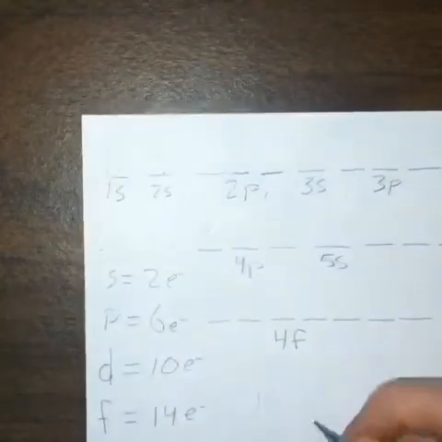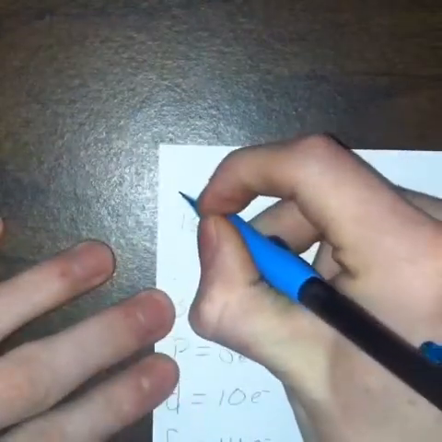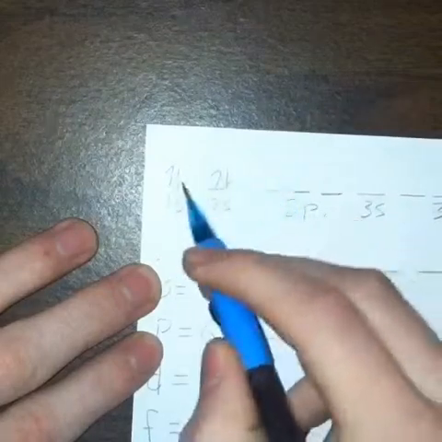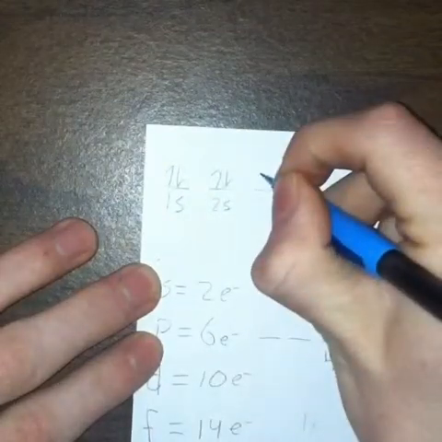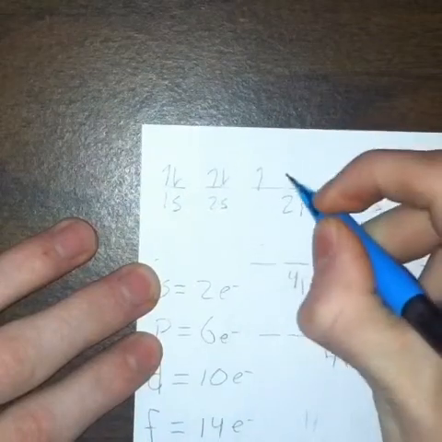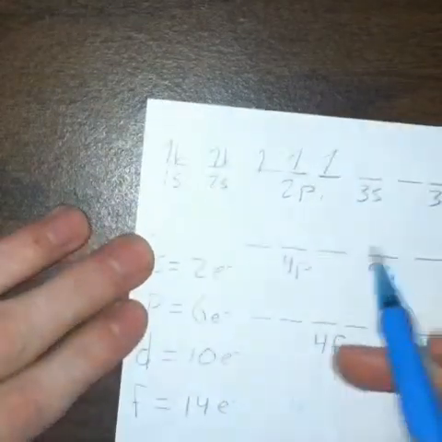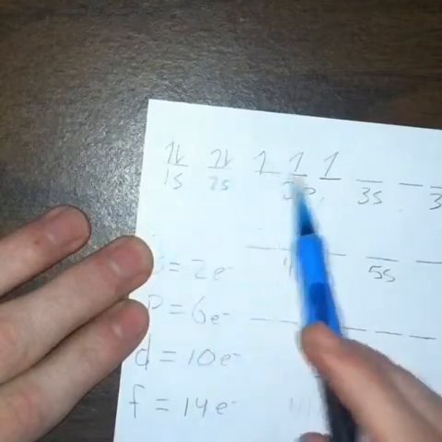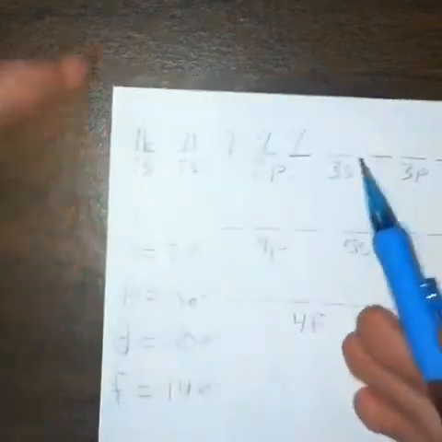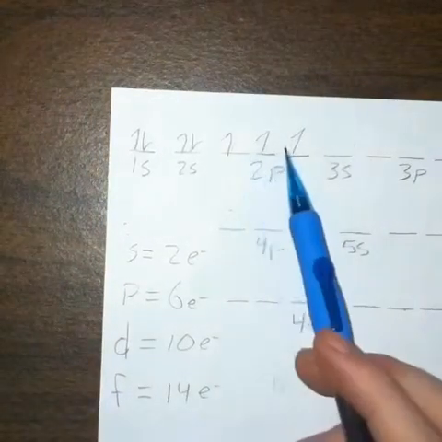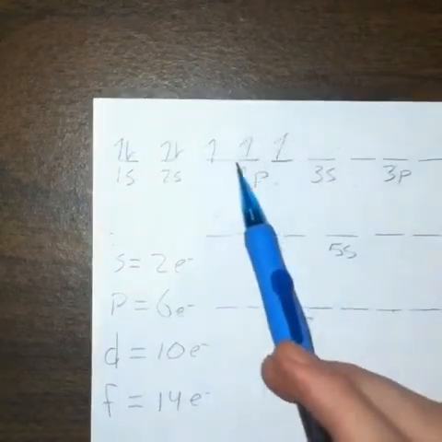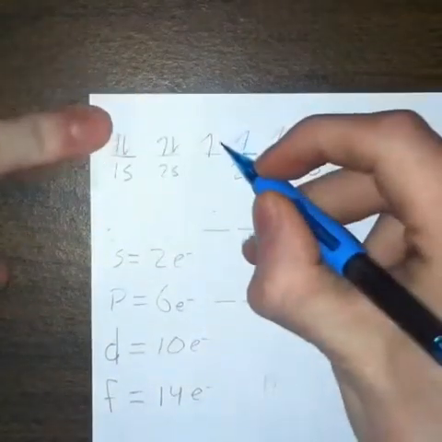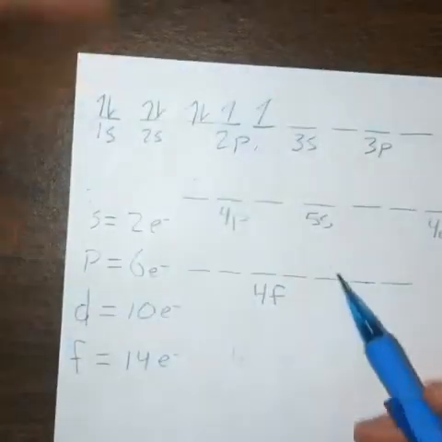So to write out nitrogen, which has 7 electrons, we will fill the 1s, then the 2s, we've used 4 electrons, we still have 3 to go. We will fill in the 2p. The reason we didn't fill it in like we did the S is because they're different spots. It's like a bus. You don't sit next to somebody when there's an open seat, so these electrons don't pair up because there are still open seats. If we were to do oxygen, which has 8, we would then put another electron right there, and so on and so forth.